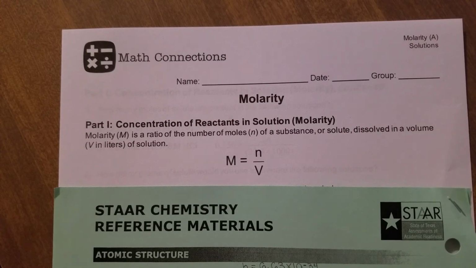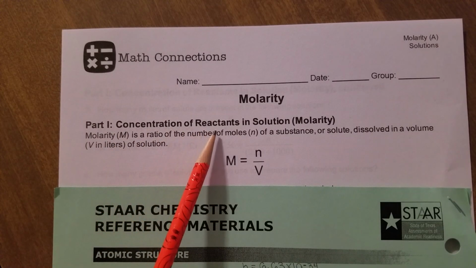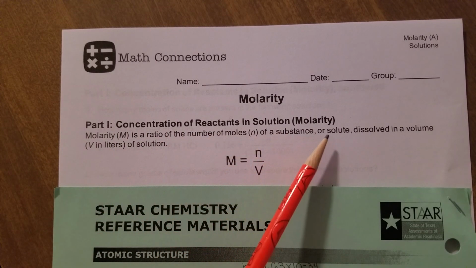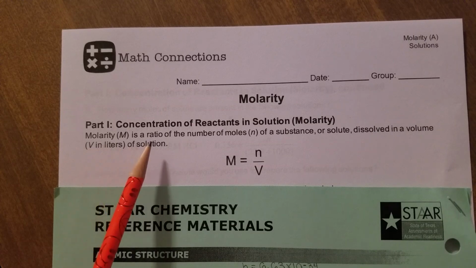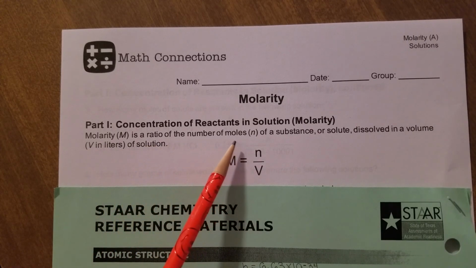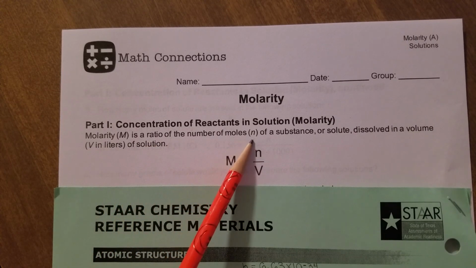This video goes with the math connection over molarity. This is part 1, concentration of reactants in solution, or molarity. Molarity is a ratio of the number of moles. Okay, remember we showed number of moles with a lowercase n.